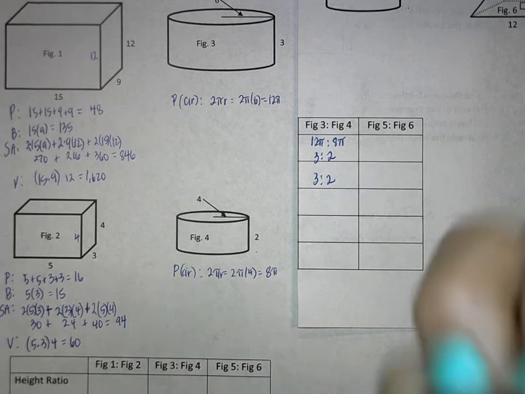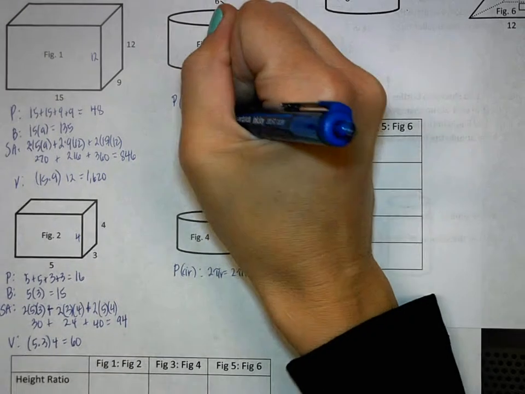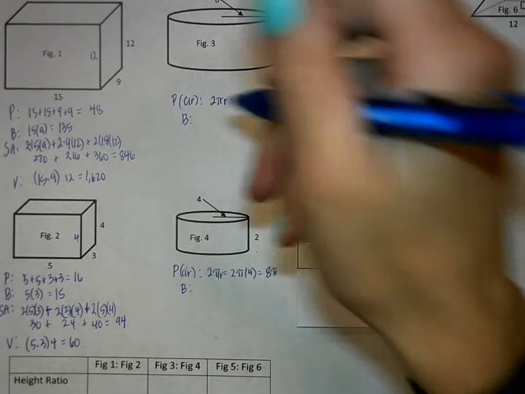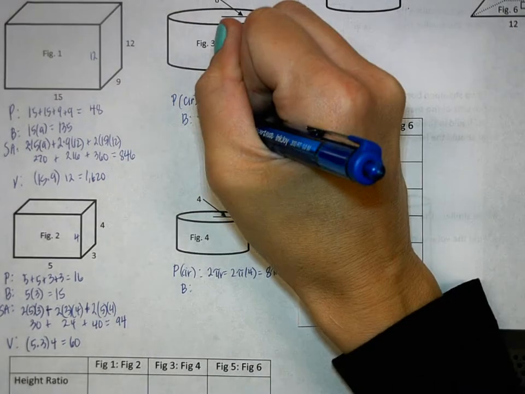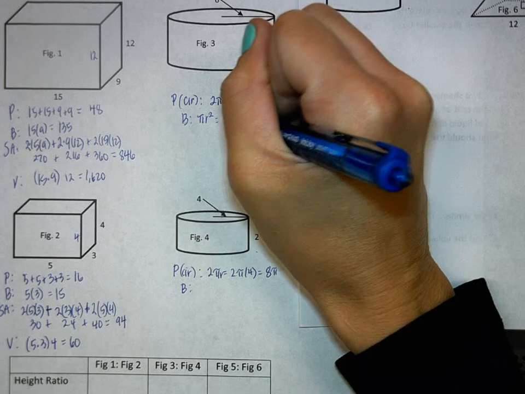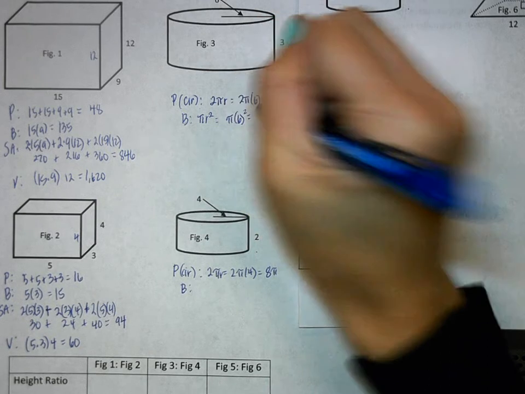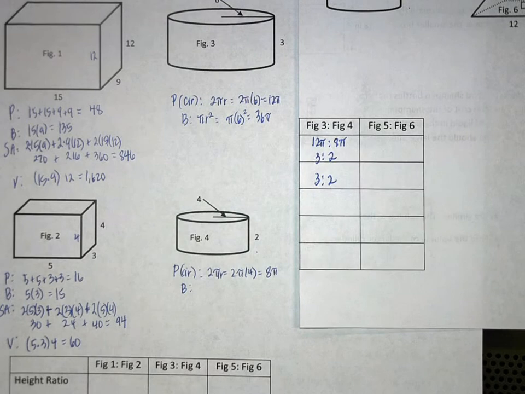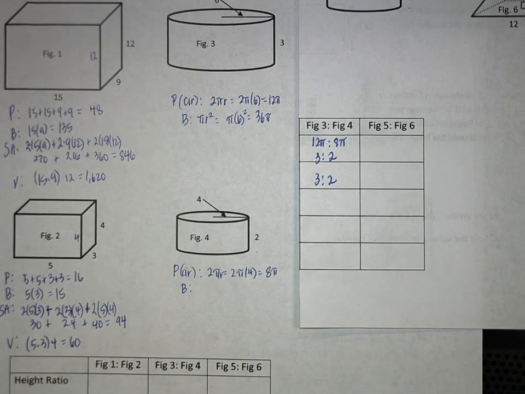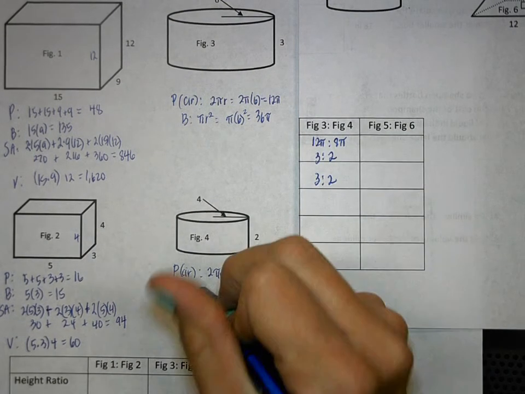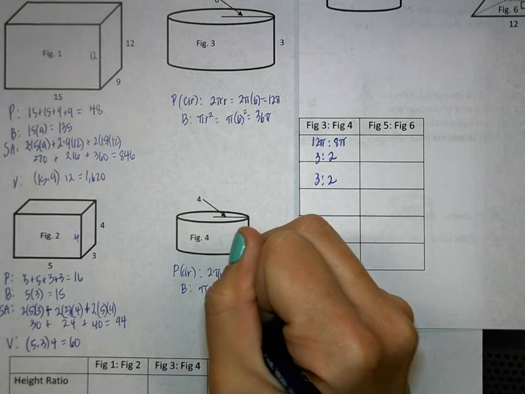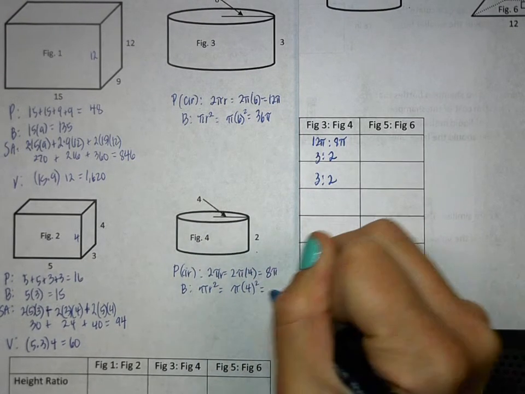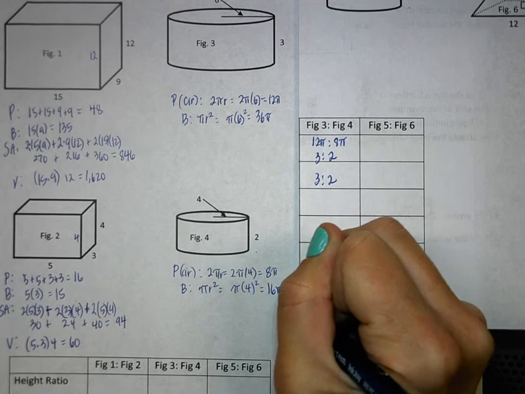Next, we're going to find our base area, and again, our base is a circle. And so, what's the formula for the base area? Pi r squared, very good. So that means we have pi times 6 squared, which is 36 pi. All right, and then the base area of figure 4, again, is pi r squared, which will be pi times 4 squared, which is 16 pi.